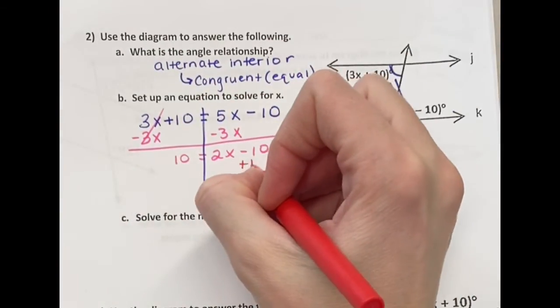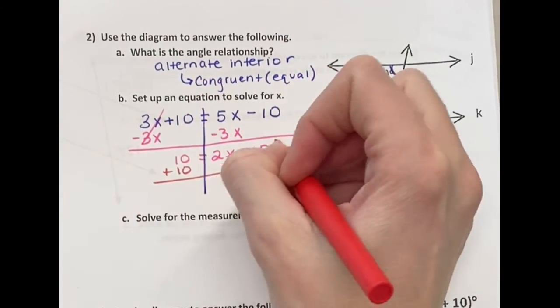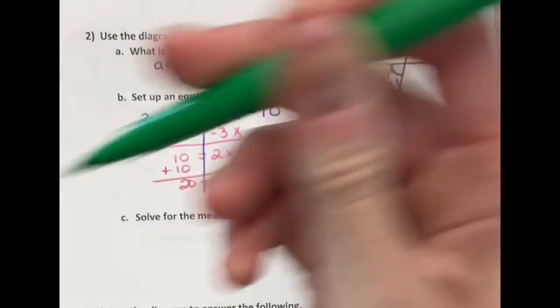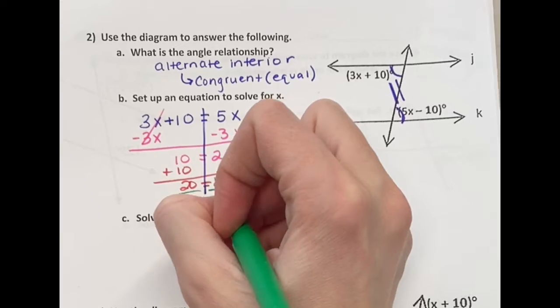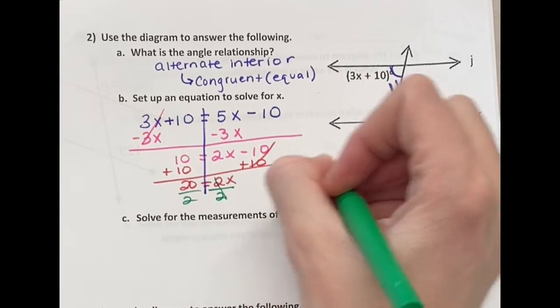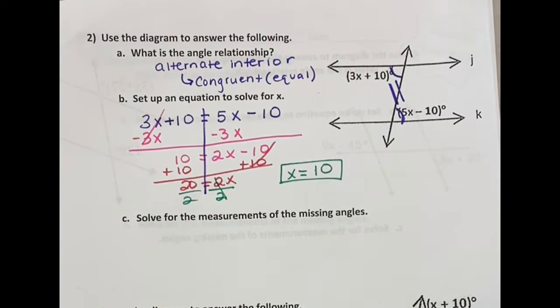I need to add 10 on both sides. I get 2x equals 20. Then I'm going to divide by 2 on each side. And I get x equals 10. So now if x equals 10, I need to solve for the measurement of the missing angles.